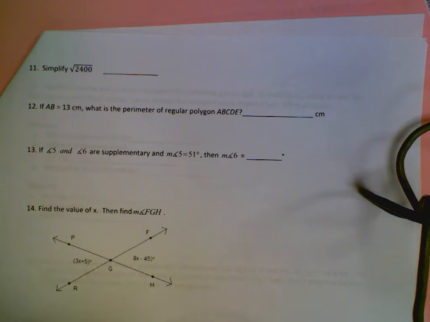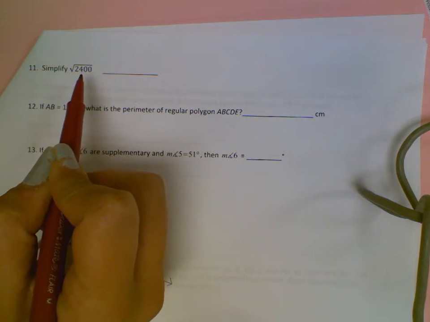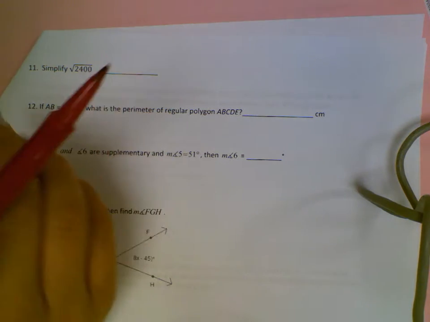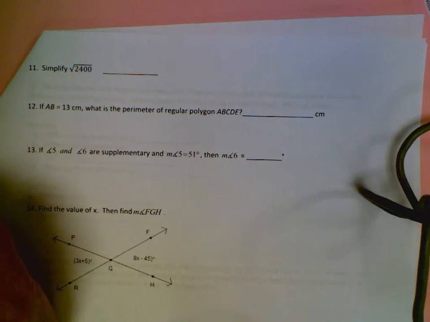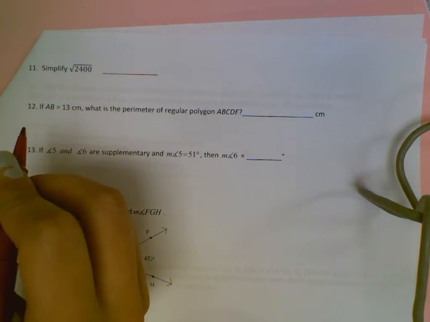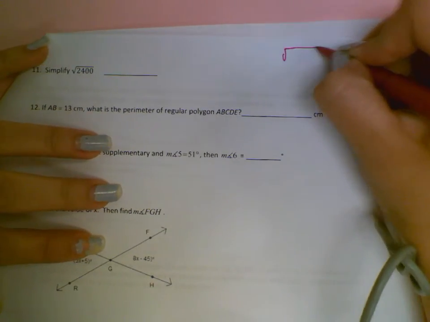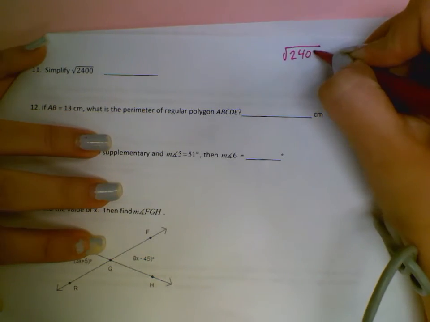Number 11 asks us to simplify the square root of 2400. Remember, do not just put this in your calculator and give me a decimal. I want you to simplify the radical. To simplify the radical, I'm going to do the square root of 2400.